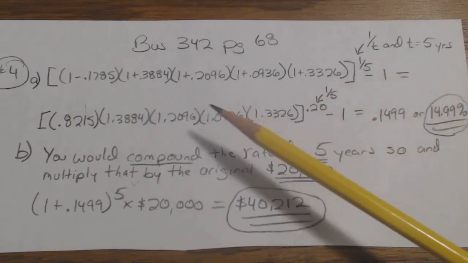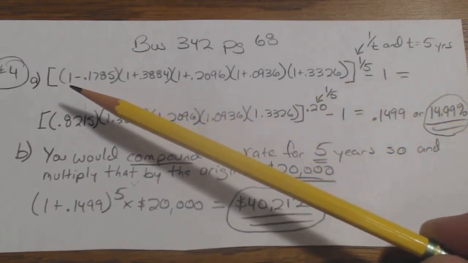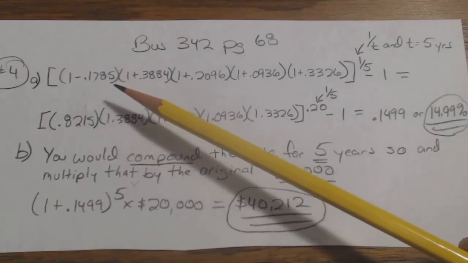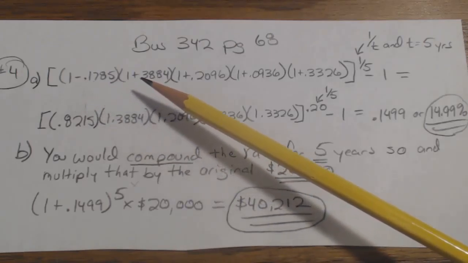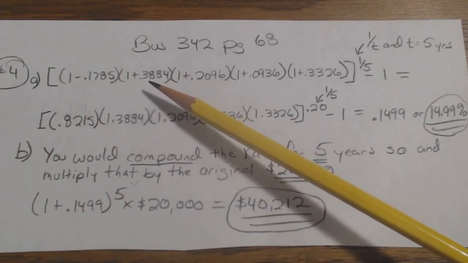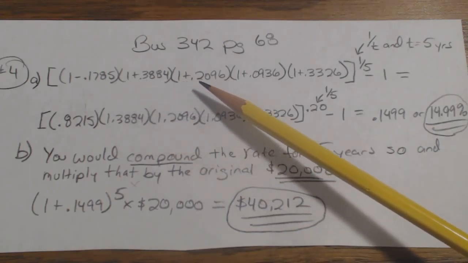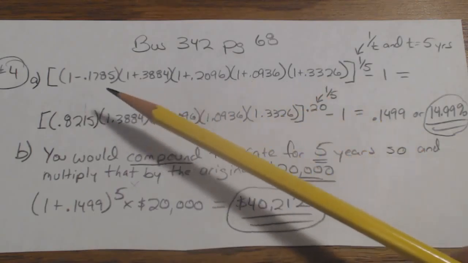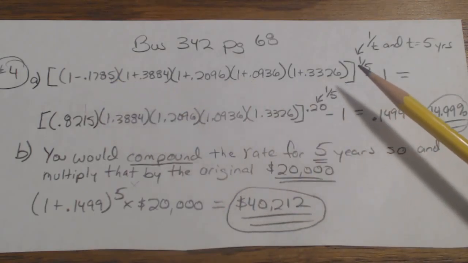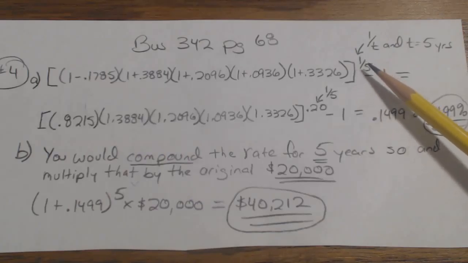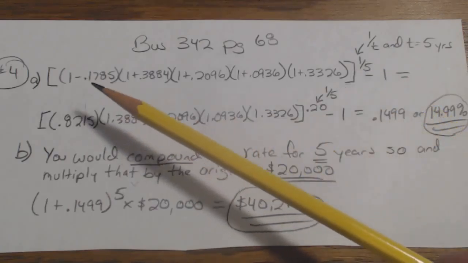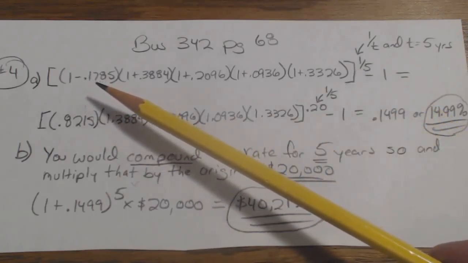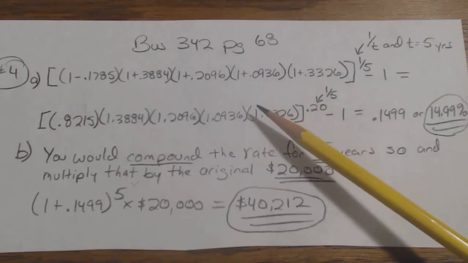So the first year we had a negative 17.85%, so it's 1 minus 0.1785. Second year we had a positive 38.84%, so it's 1 plus 0.3884, then 1 plus 0.2096, and so on. You're adding these numbers to 1 so you can multiply them all together, then take them to the power of 1 over 5 and subtract 1. Since the first one is less than 1, it's 0.8215, and these numbers come down here.